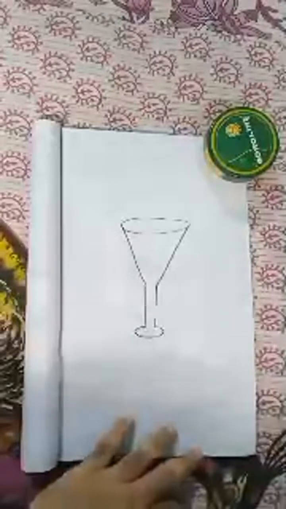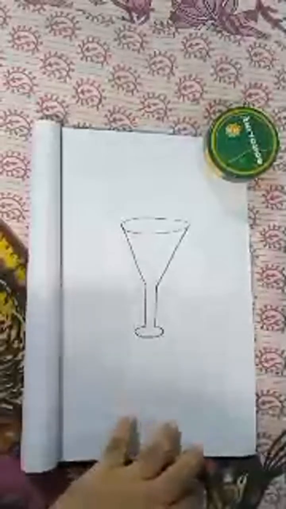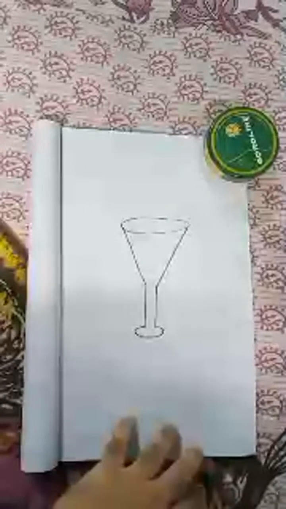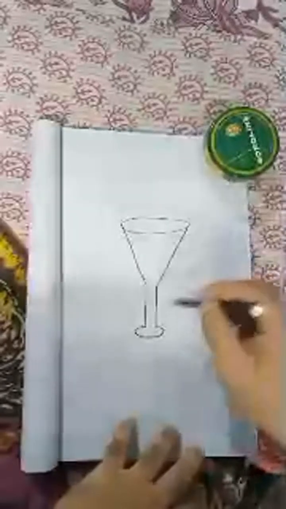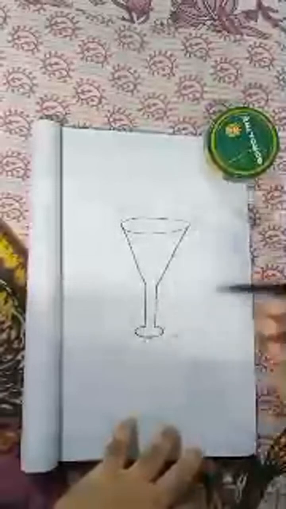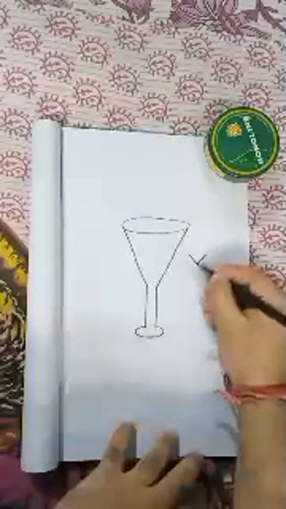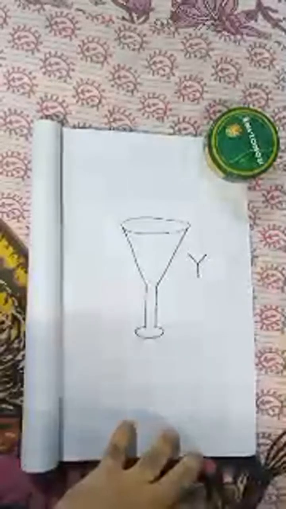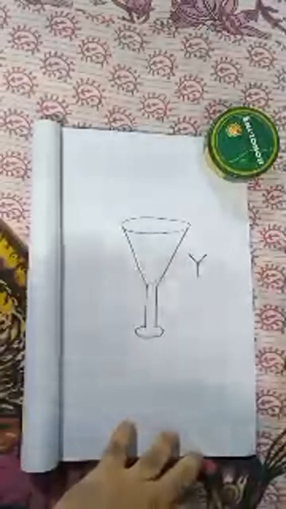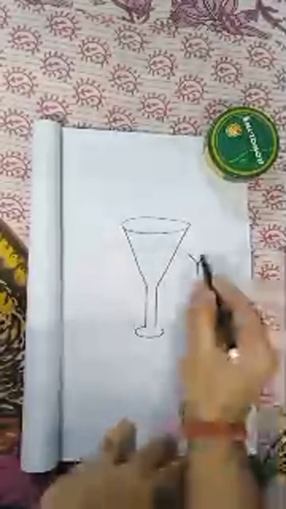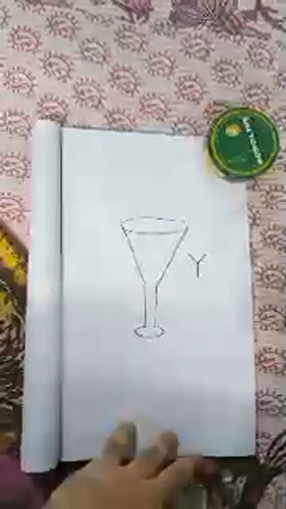But what if I do it in a different way? Can you make something out of this? Because see that this posture of a martini glass very much represents the letter Y, isn't it? So why don't we draw a Y first and then we draw an ellipse over it? Will it do? I think it will, right?